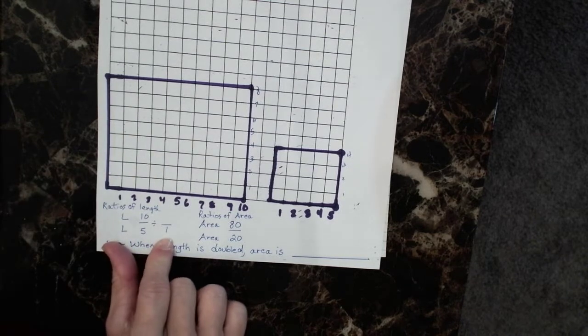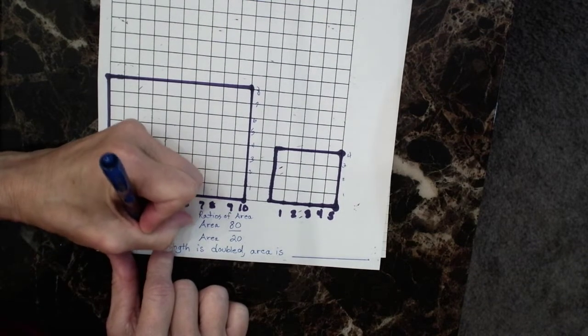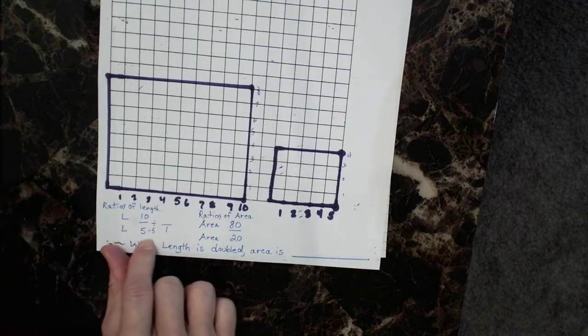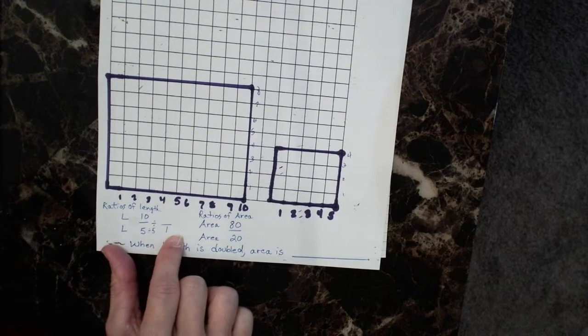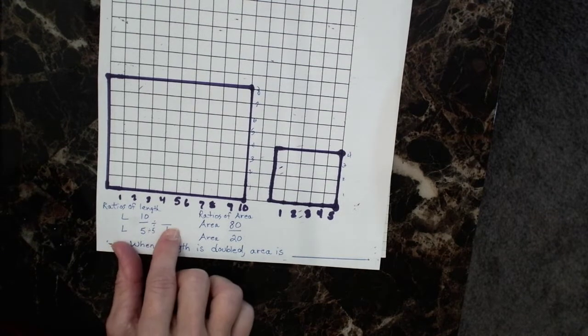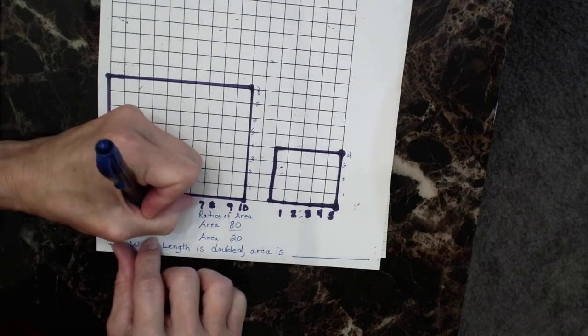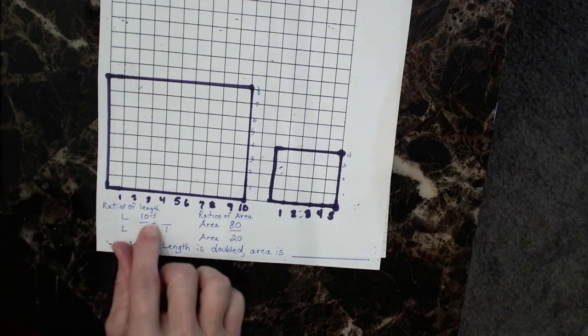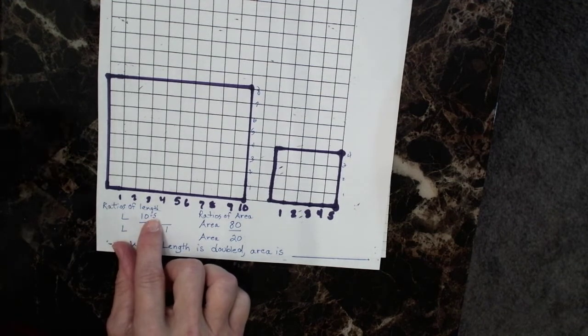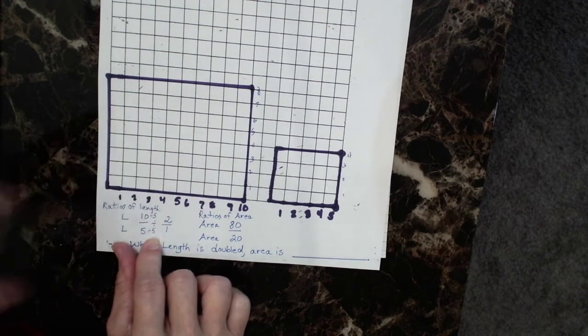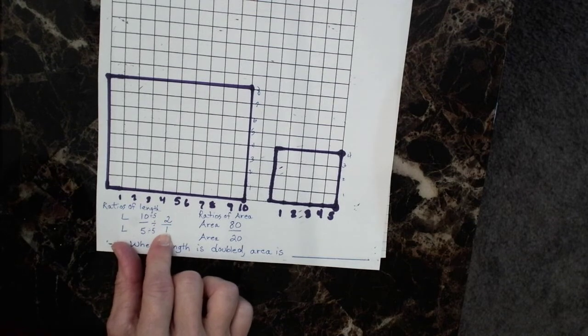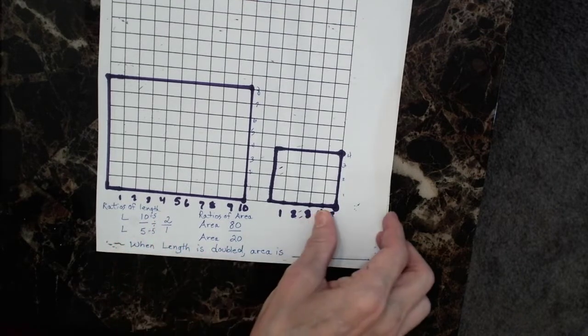So how would we do that? By division or multiplication? We're going to divide. 5 divided by 5 is 1. Now, to have this be a unit rate, we need to divide 10 also by 5, the same scale factor. So 10 divided by 5 is 2. So the unit rate associated with the length is 2 over 1, which equals 2.